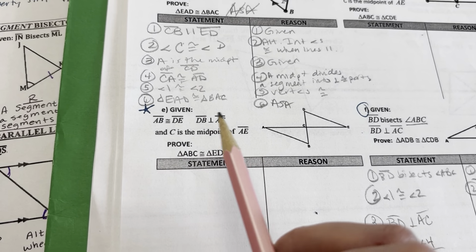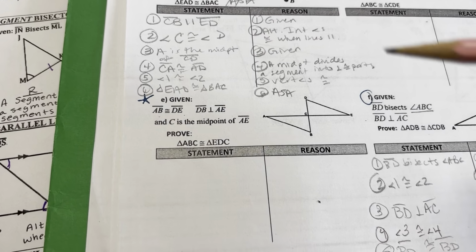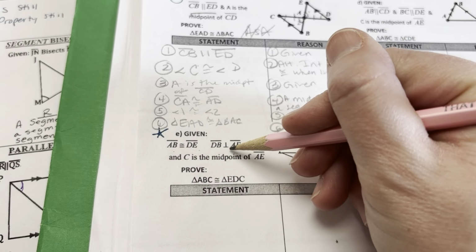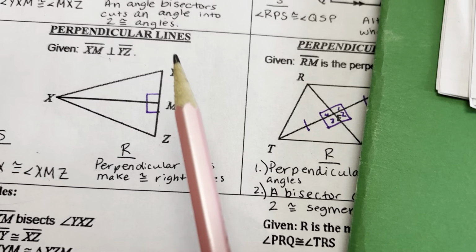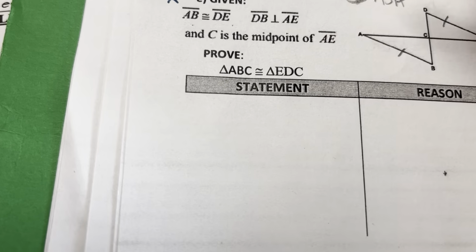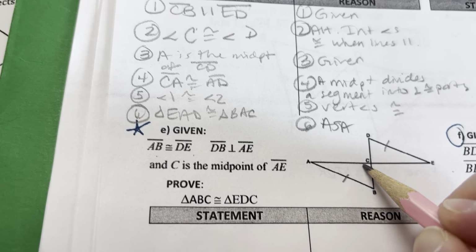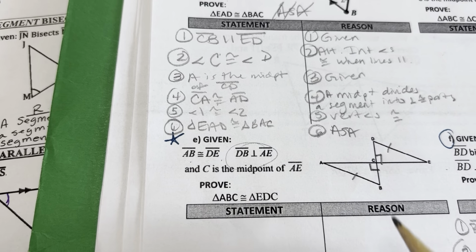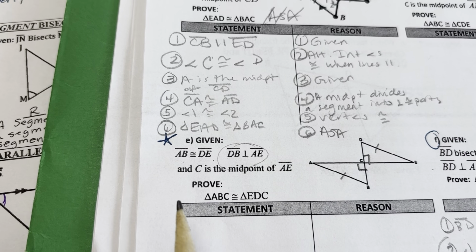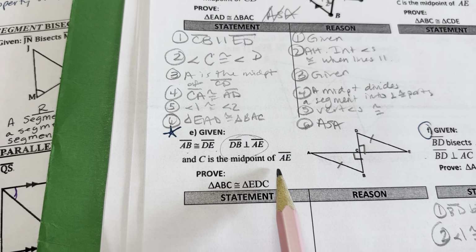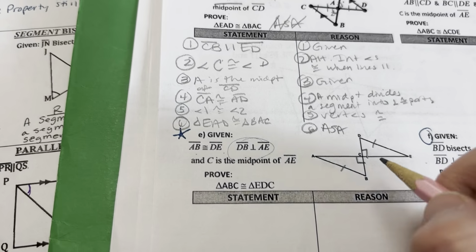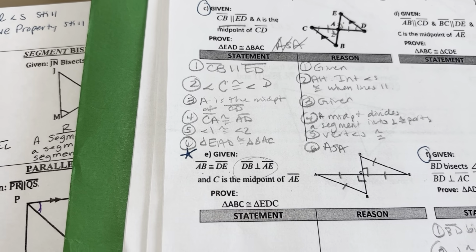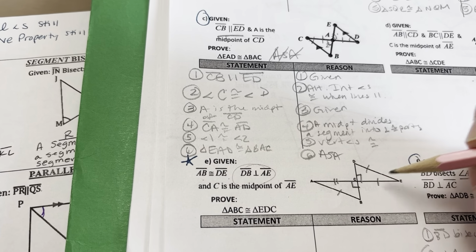So I start labeling everything. AB is congruent to DE, so I label that here and here. I read my given of the perpendicular. We just talked about that's what I'm going to label. So I have my right angles here and here. And yes, those are vertical angles, but because of this, I'm not going to use them as vertical angles. I'm going to use them as right angles. And then C is the midpoint of AE. So again, I would go to my chart, but we've done that. I think this is the 3rd time now. So I'm hoping that you understand that AE is what's getting cut in half, and those need 2 dashes.